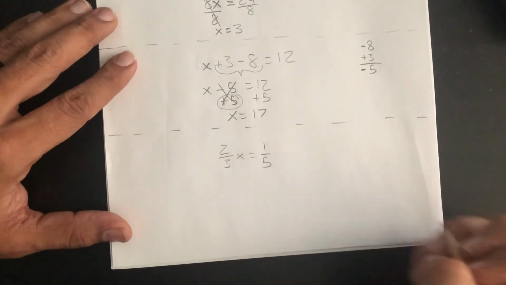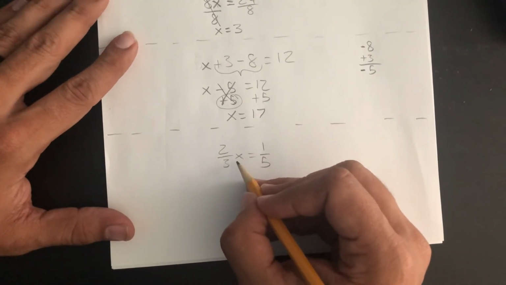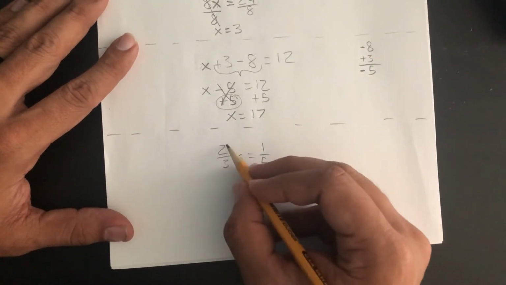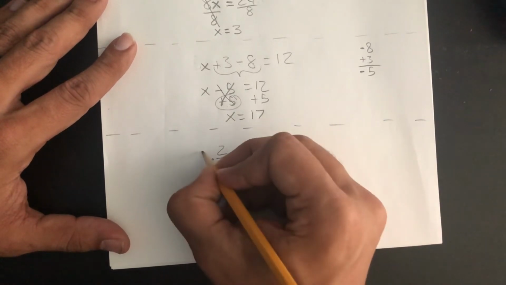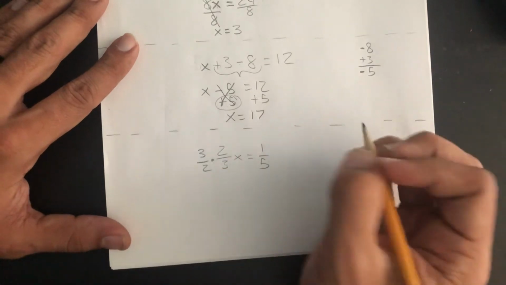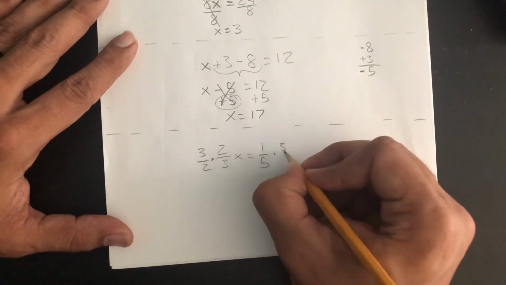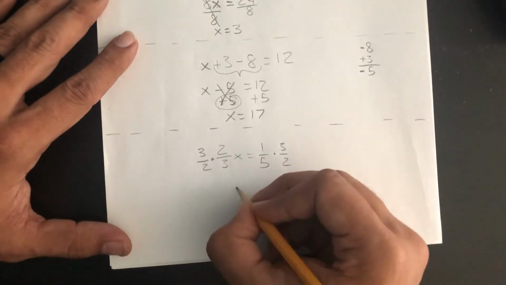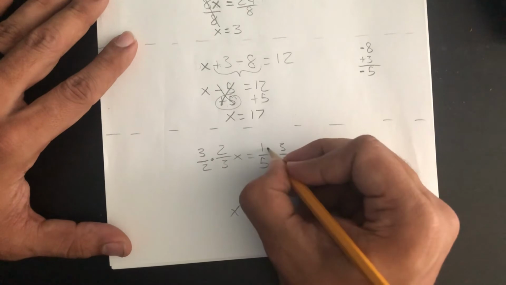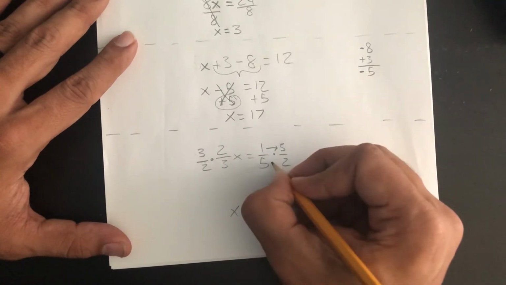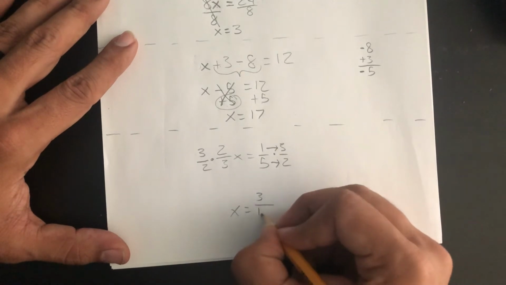All right, here we go. What is the opposite of what is happening to x in this problem? Okay, it's being multiplied by 2 over 3. The opposite of being multiplied by 2 over 3 is multiplying by 3 over 2. Whatever you do to one side, you do to the other. 3 over 2. And my answer is going to be x equals 3, because multiplying fractions is just multiplying the top, then multiplying the bottom. So it's going to be 3 over 10.